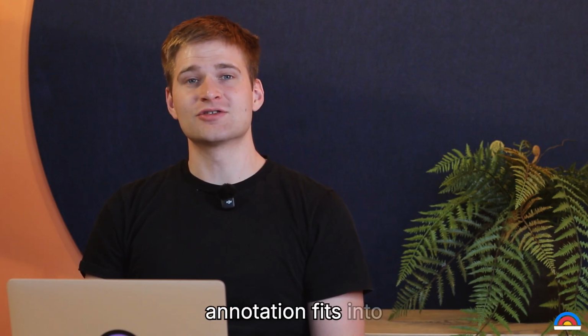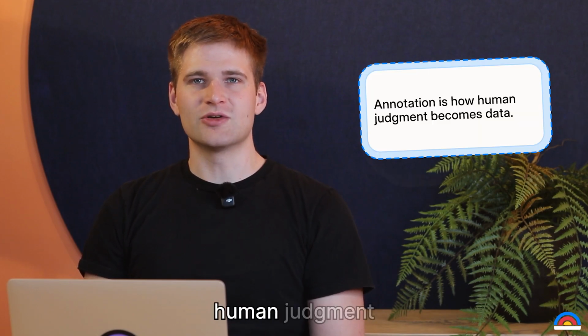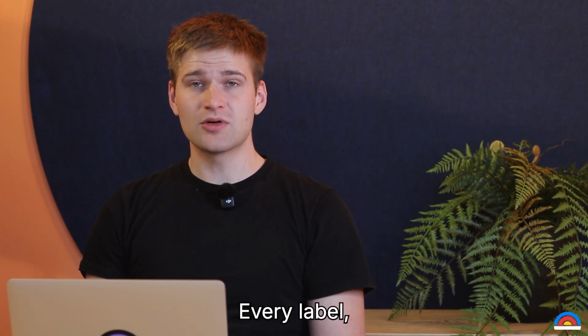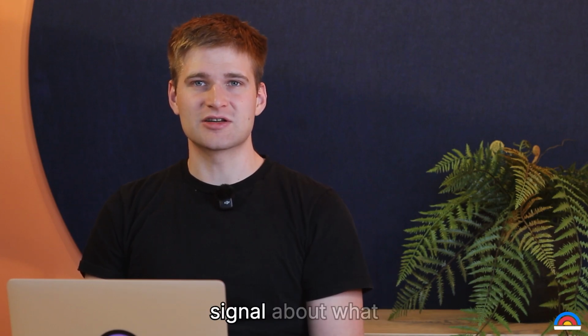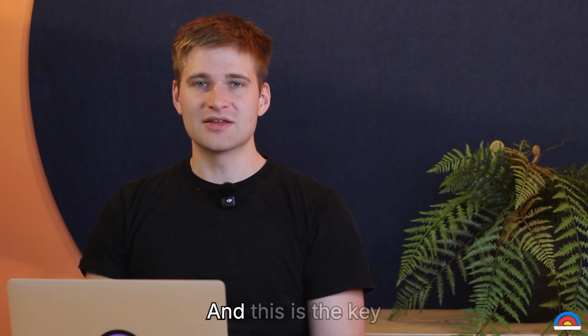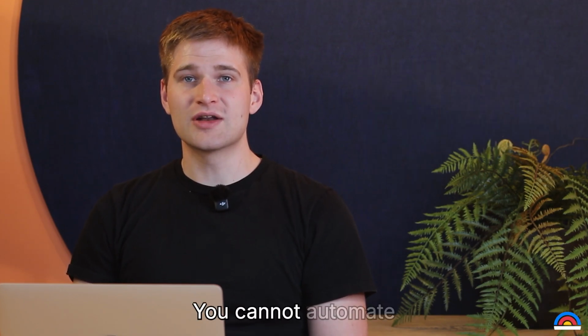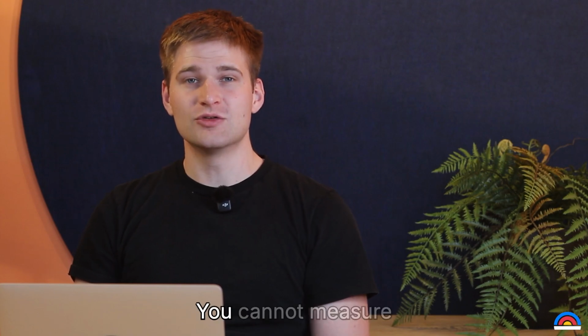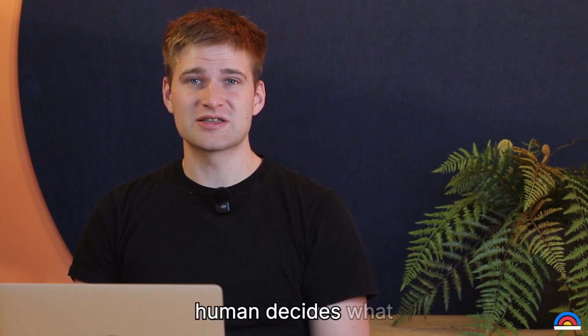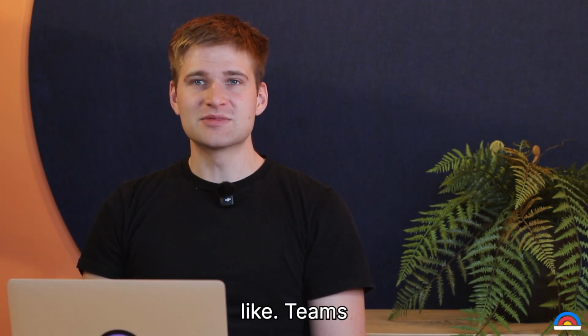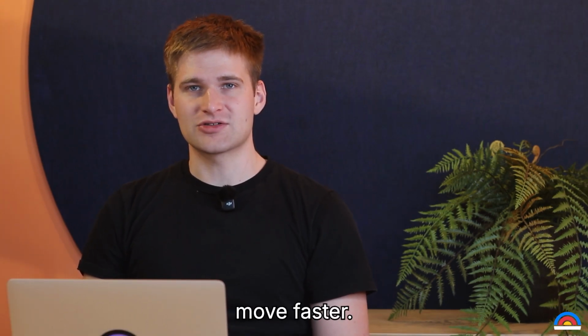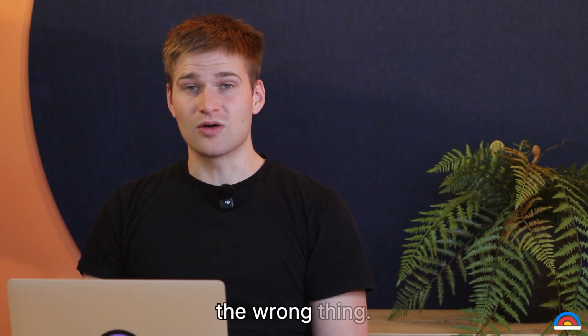These are the failures automated systems struggle to catch, because everything looks correct on paper. So now let's see how annotation fits into all this. Annotation is how human judgment becomes data. Every label, comment, or thumbs up is an explicit signal about what quality means in your system. And this is the key point. The information is the foundation of your evaluations. You cannot automate quality before you define it. You cannot measure reliability before a human decides what reliable looks like. Teams that try to skip annotation do not move faster. They usually end up just automating the wrong thing.